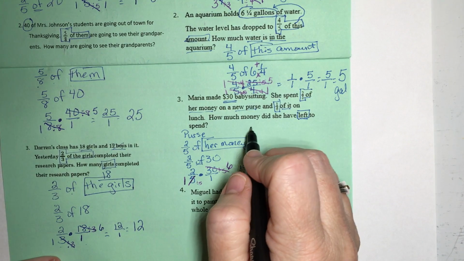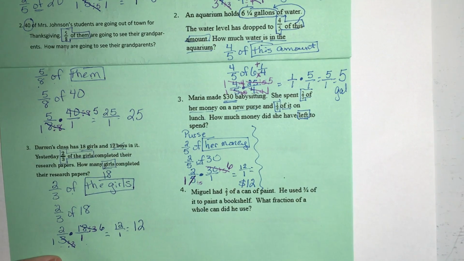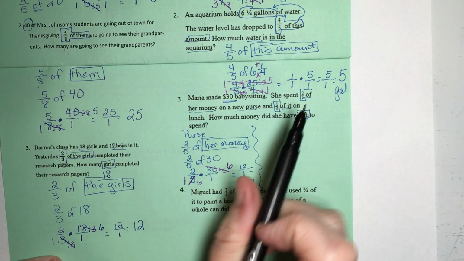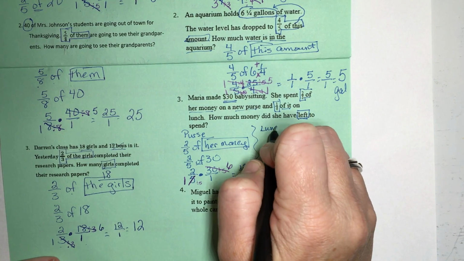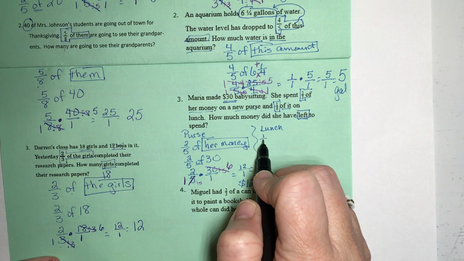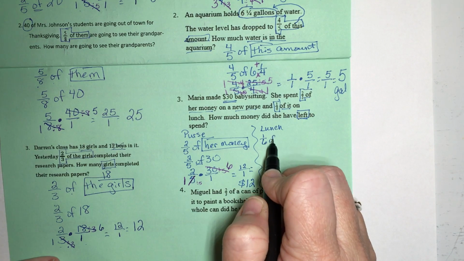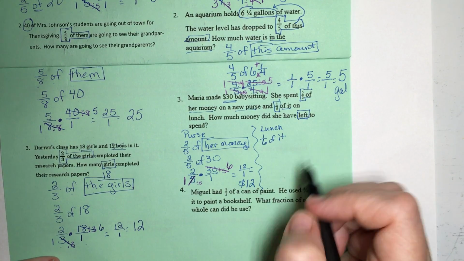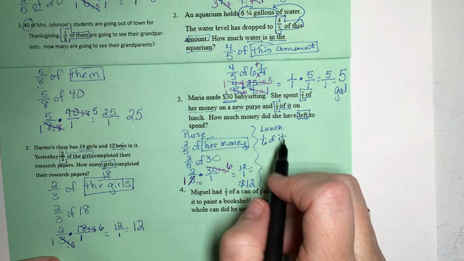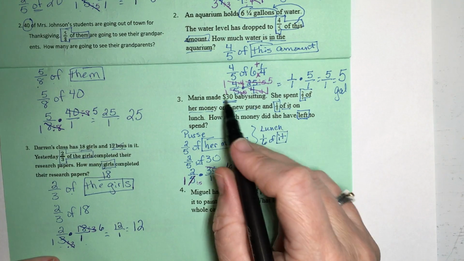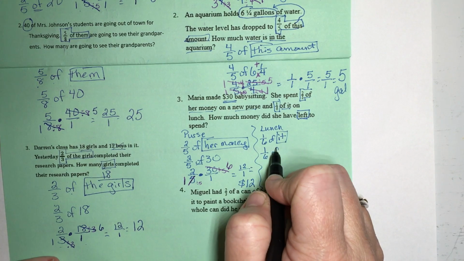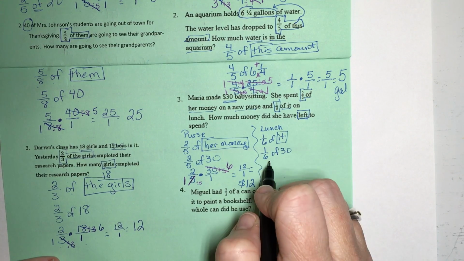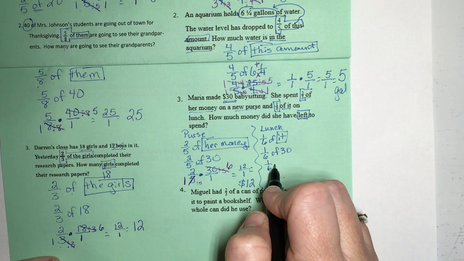Okay, I'm going to draw a little squiggly line here to separate it, because the next thing that we need to talk about is the lunch. So she spent 1/6 of it. Of what? 1/6 of the money. So she spent 1/6 of 30. So 1/6, then what does of mean?